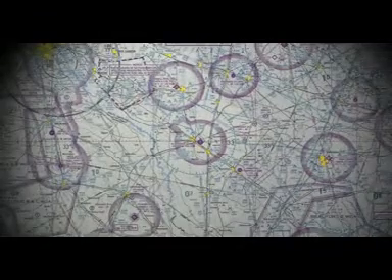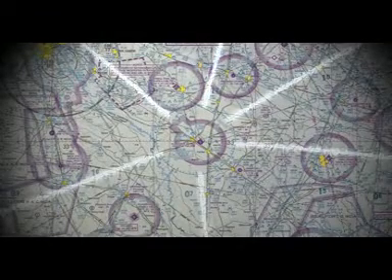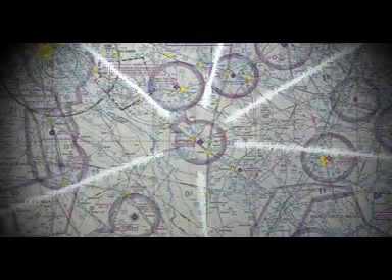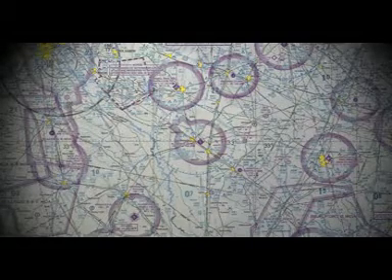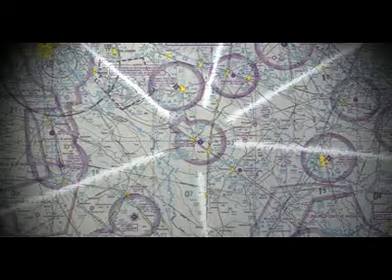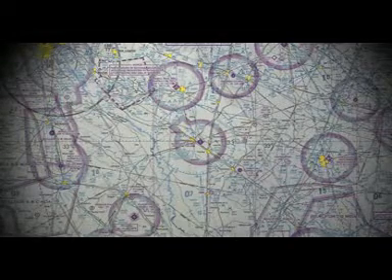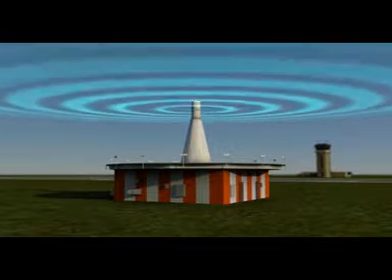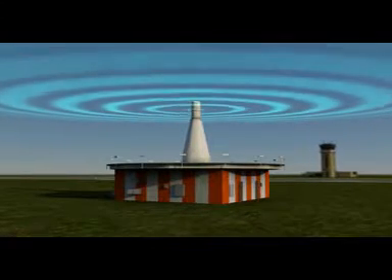You may also notice certain radials being drawn on the sectional connecting different VORs together. These are known as Victor Airways and serve as predefined low-altitude routes that pilots can use to navigate along. So now that we've covered all that, let's go over how a VOR actually works.